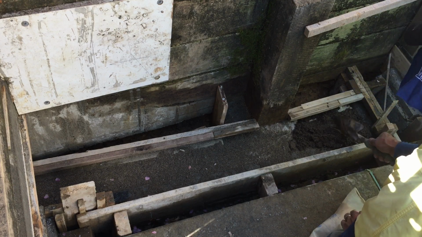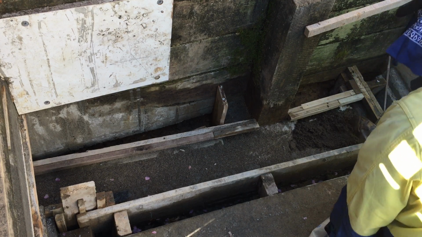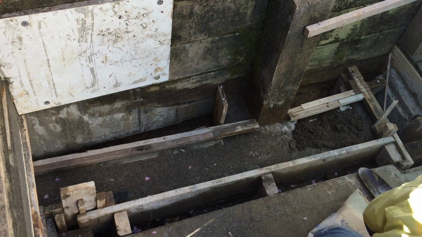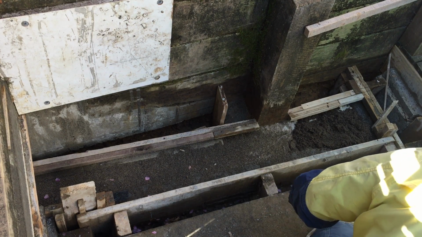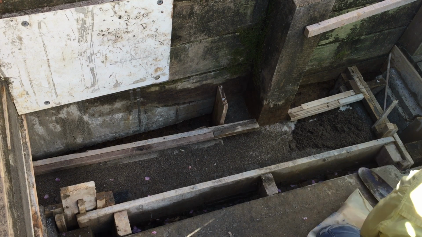To be able to compact this sand, I need to put water in it or flood it with water.